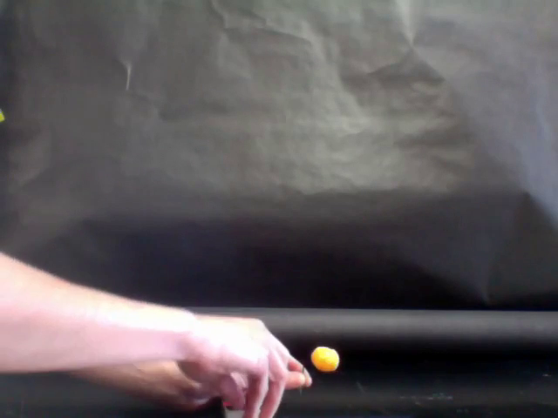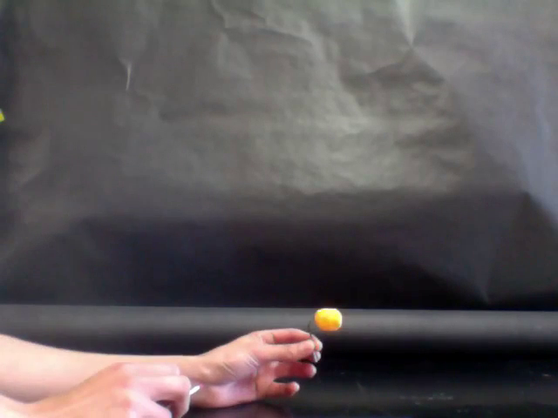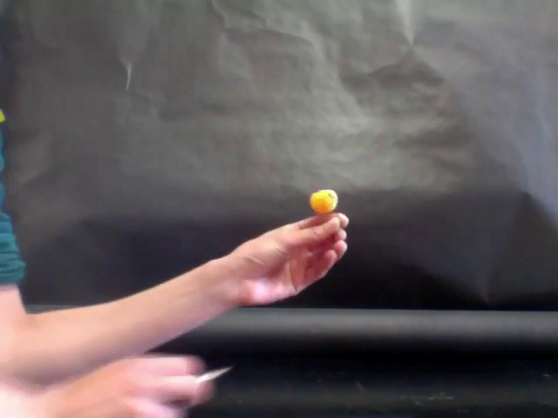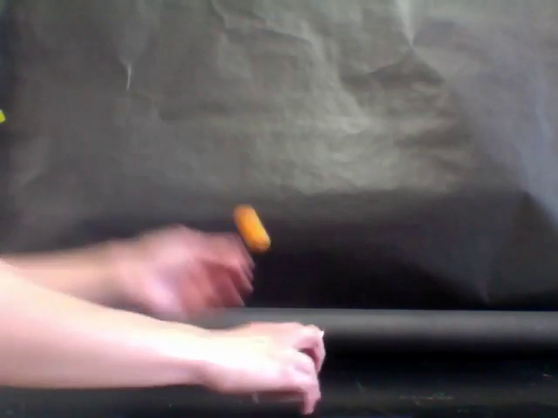So the way that we get fuel from gasoline or from oil or from wood or from coal is that we burn it. Well, our bodies do the same exact thing. They burn energy. They burn fuel to make energy. So let's see if this cheese puff will burn.